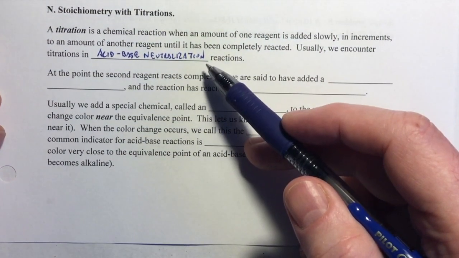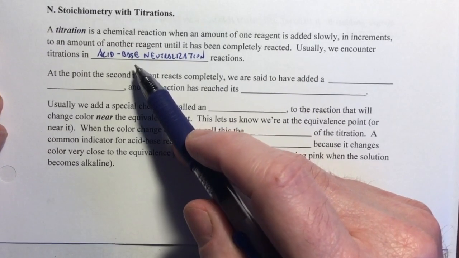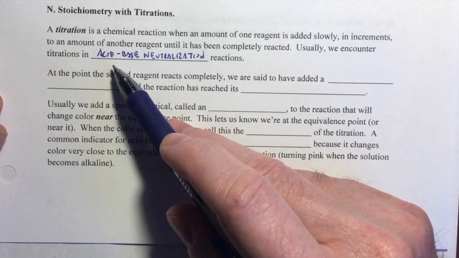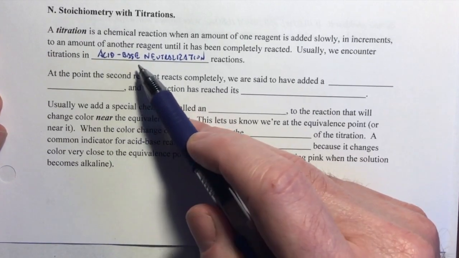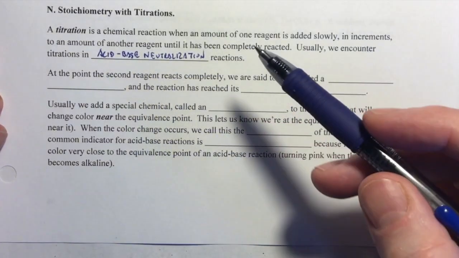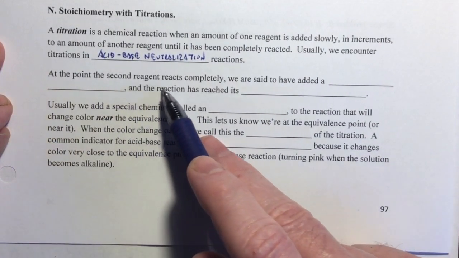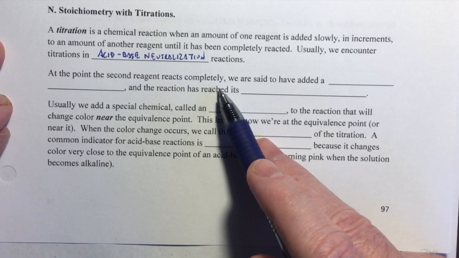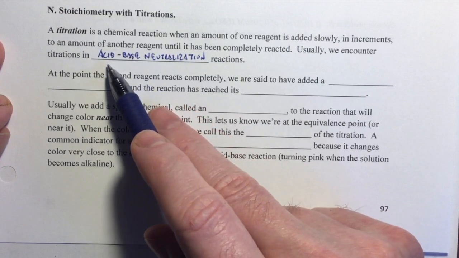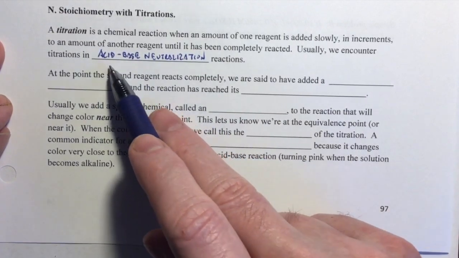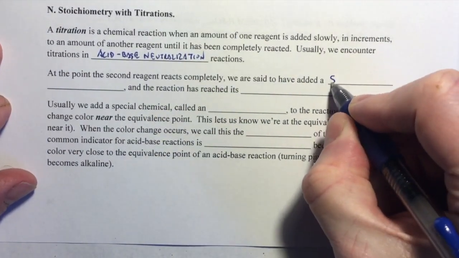And the reason that we run a titration of an acid-base reaction usually is because we don't know how much acid we have in the solution, or we don't know how much base is in solution. So very often we're trying to find the concentration of one of the two reagent solutions. Well, the point at which the second reagent is reacted completely. So for example, if we're trying to react acids and bases by adding a base to an acid, then the point at which all of the acid is reacted away completely, we are said to have added a stoichiometric amount.